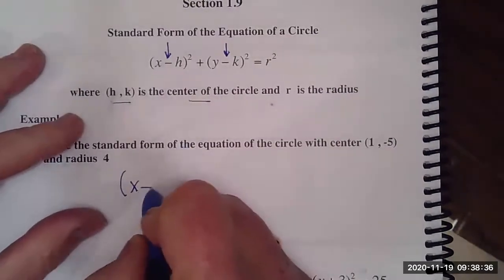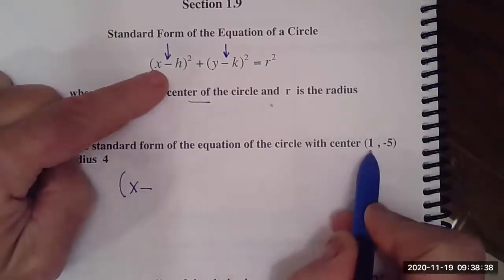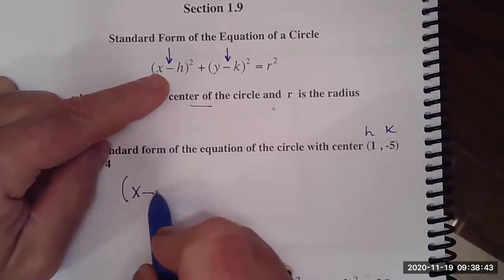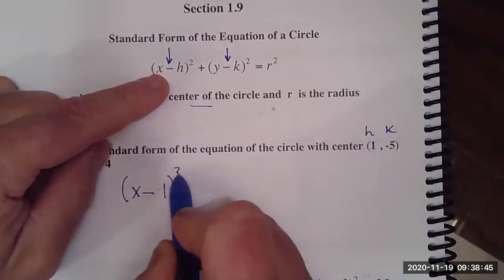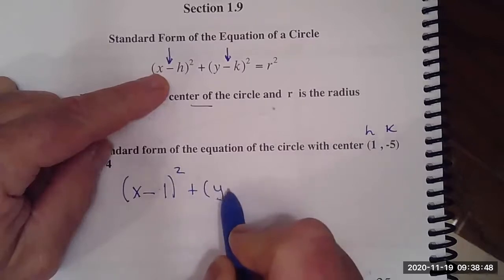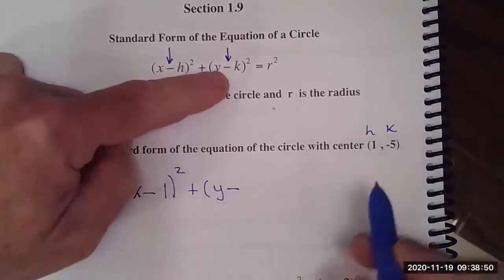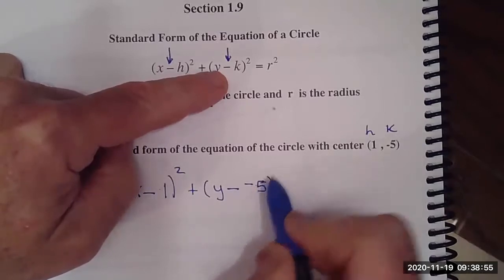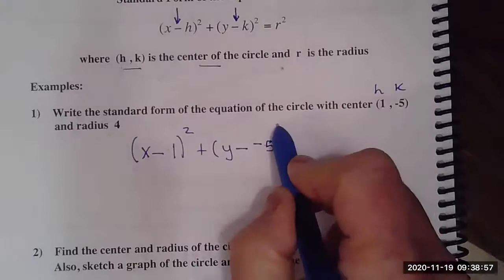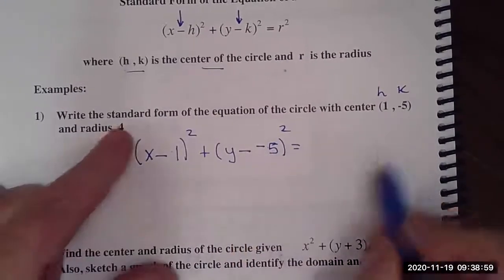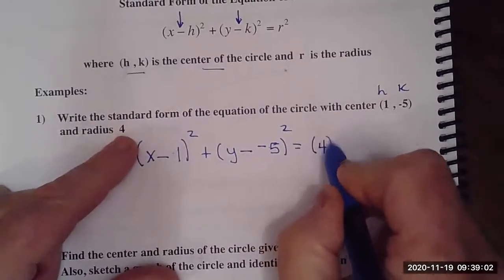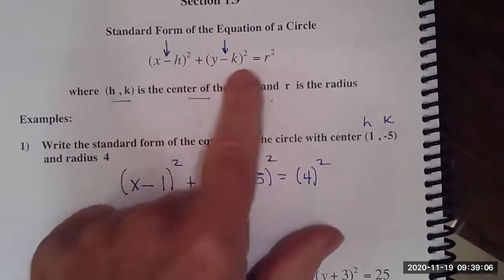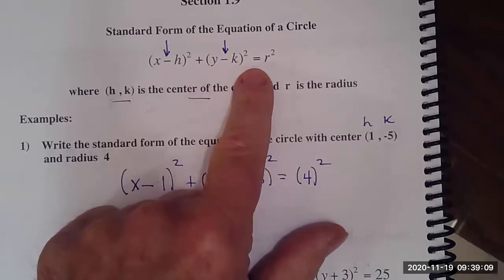So there's that subtraction sign there, and then there's the h. This is called h, and this is called k. So h is 1. Got to put the square. And then you go y. There's the subtraction sign right there, and I stick the negative and the 5 right next to it. The negative as well, because I'll change that in a second. And the radius is 4. So you go 4 and you square that as well. It feels like a squared plus b squared equals c squared somehow.